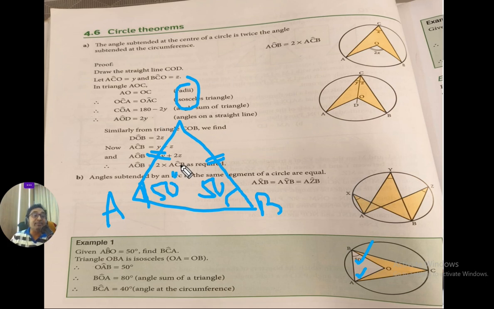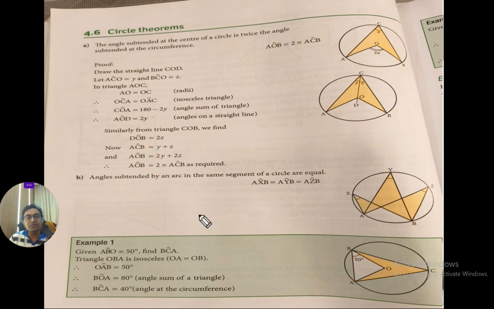And in a triangle, what is the sum of the angles? It's 180 degrees. Correct? So, that being the case, what will the angle at the center be? 80 degrees. The sum of all three will be 180 degrees, right? So the angle at the center is 80 degrees.